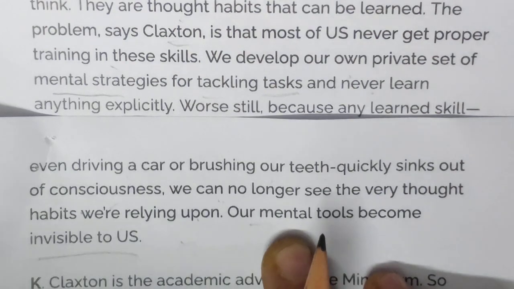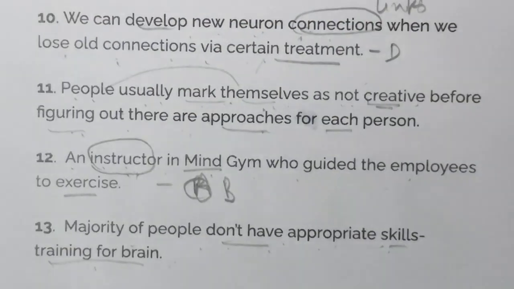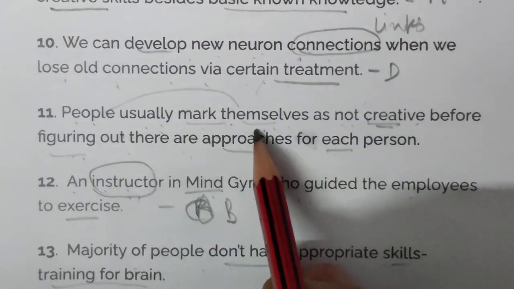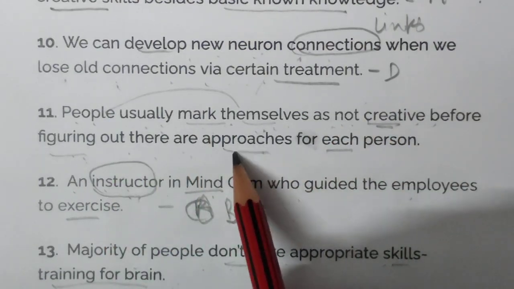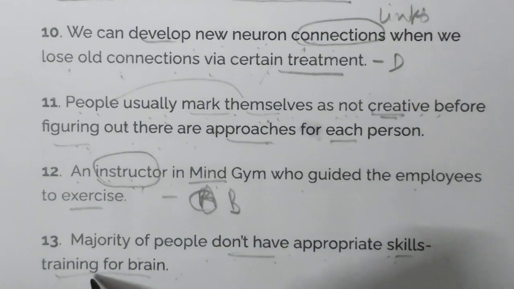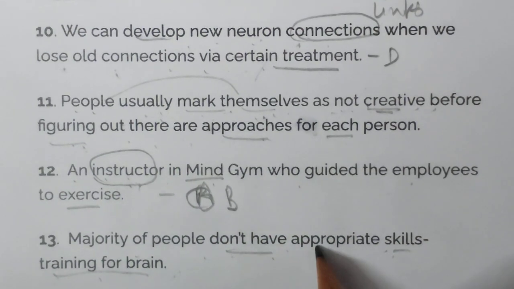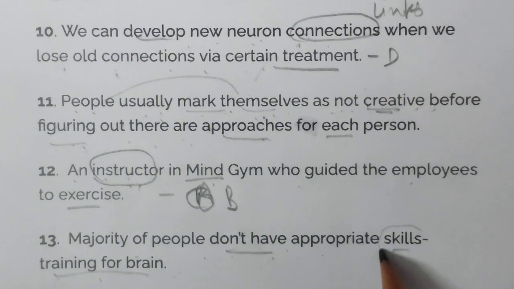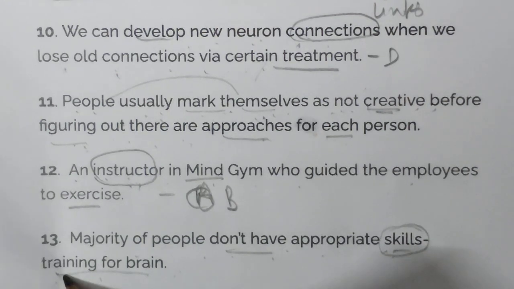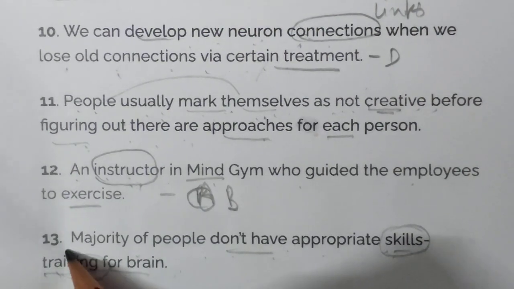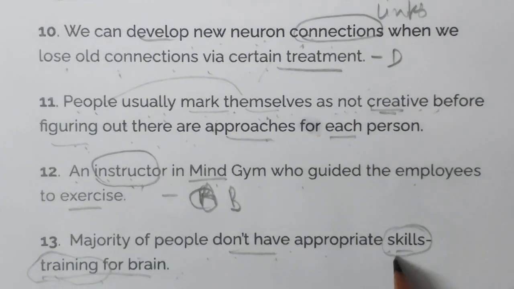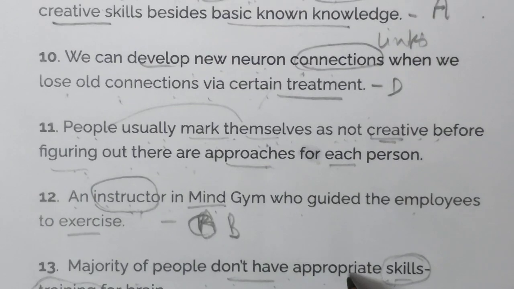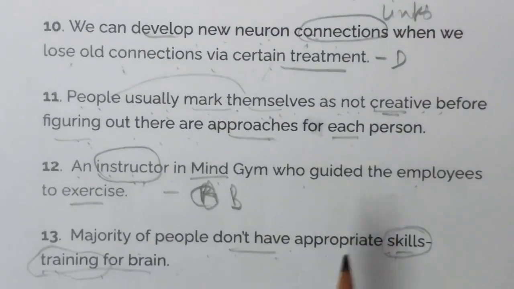So let's read the options first. 11th: people mark themselves as not creative before figuring out their approach, there are approaches for each person. And 13th: majority of people don't have appropriate skills. So let's find this keyword, skills training for the brain. This is the best method, finding the keyword, skills training.